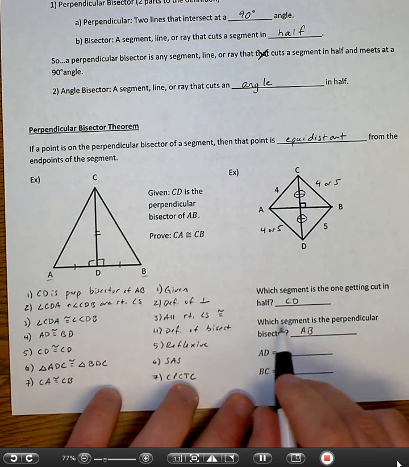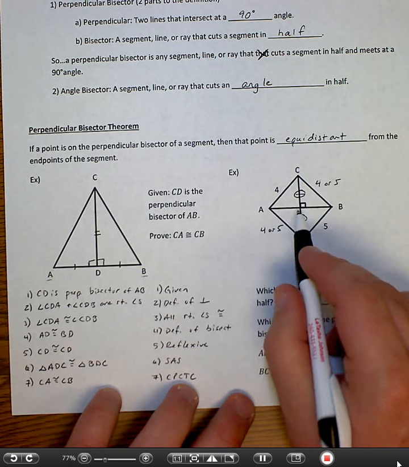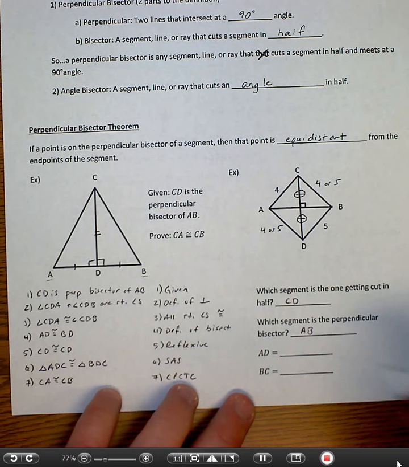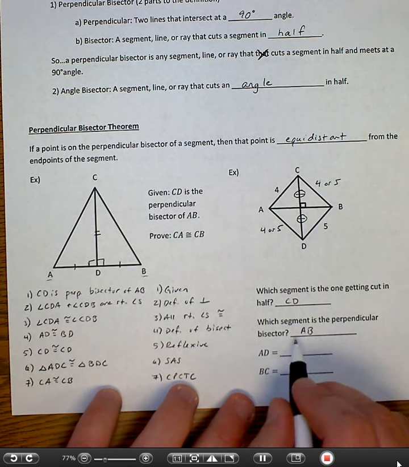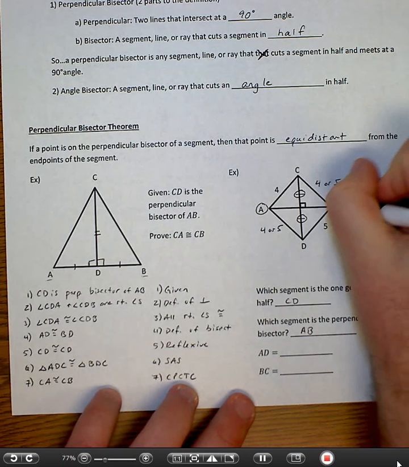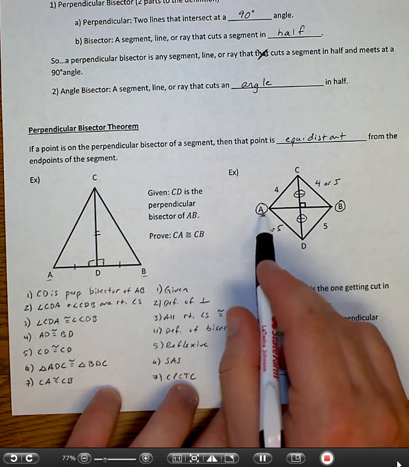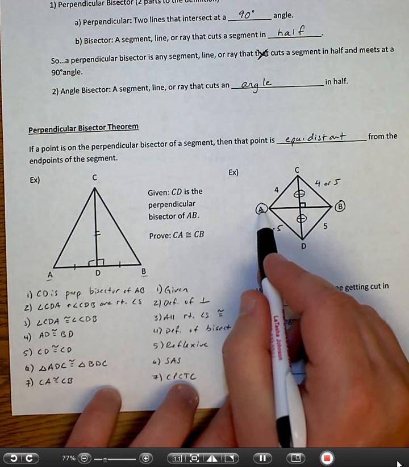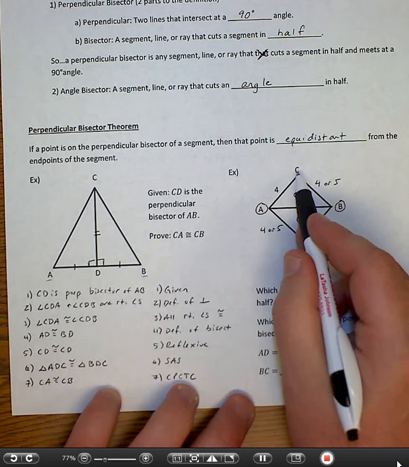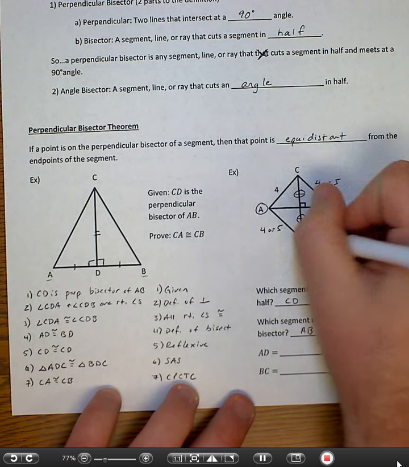Which segment is the perpendicular bisector? AB. It's doing the cutting. It's the one that goes through the middle of CD. Now, how does that help me? Now I can use the theorem. The segment that's the perpendicular bisector is AB. So that means if a point, we'll call it A, is on the perpendicular bisector, it is. So A is on the perpendicular bisector. What does that mean? What can I conclude? That point, A, is equal distance from the endpoints of CD. So the endpoints of CD are C and D. So from A to C is the same as from A to D. So that means AD has to be 4.